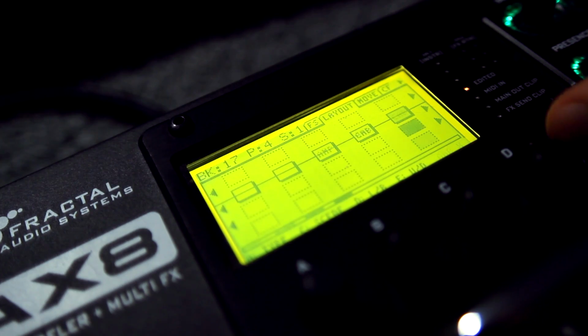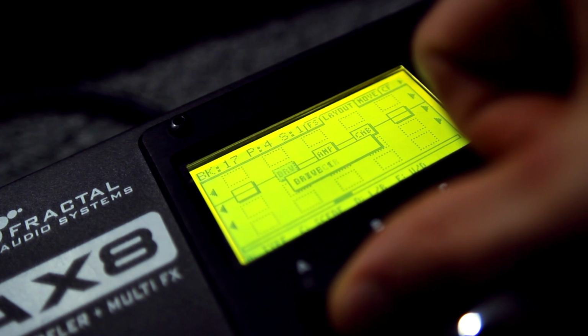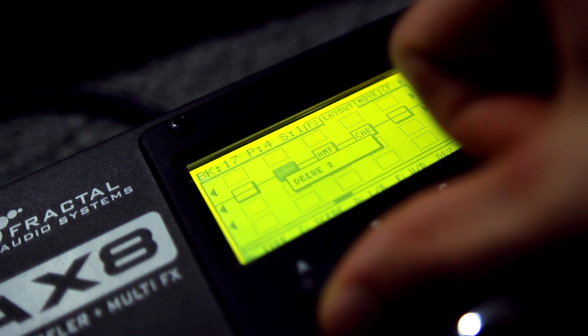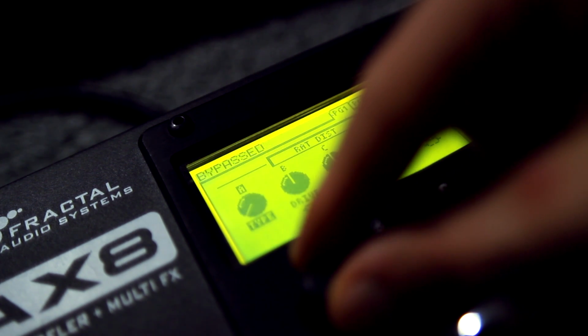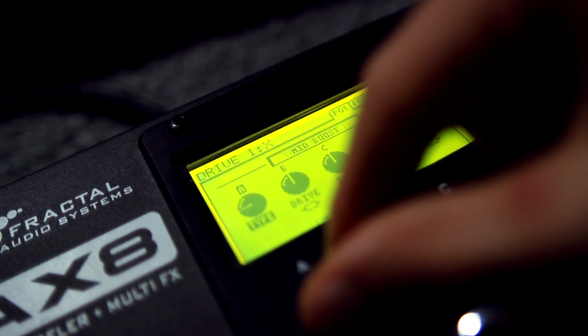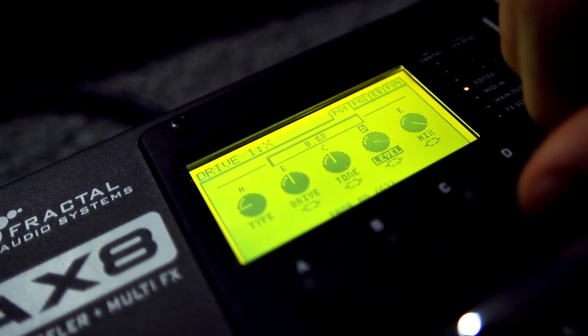Okay, moving on to the hardware. There is a lot of hate out there for the AX8 interface, and to be clear, I think a lot of it is justified. I know I spew a lot of Fractal love on this channel because I love the AX8 and it's definitely my preferred unit, but I think a lot of the criticism of the AX8 user interface is very, very much justified, because I hate using it as well.